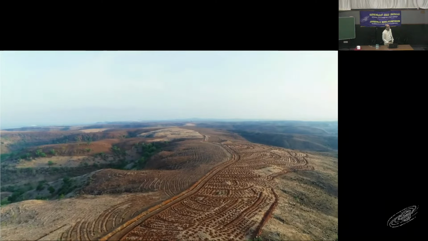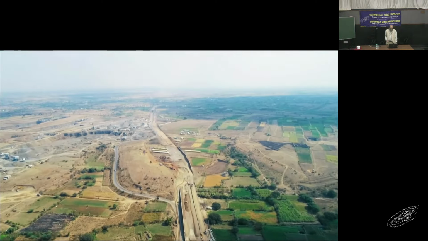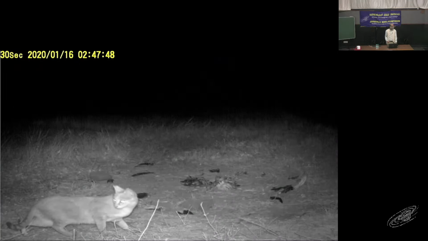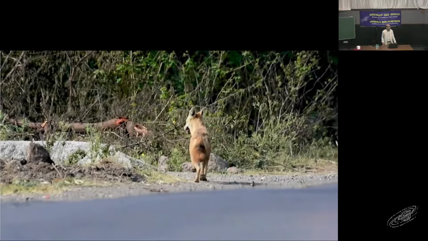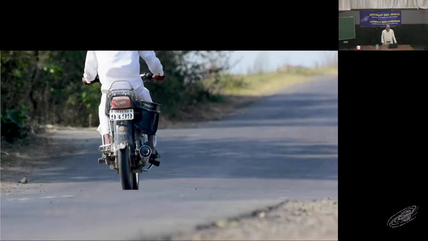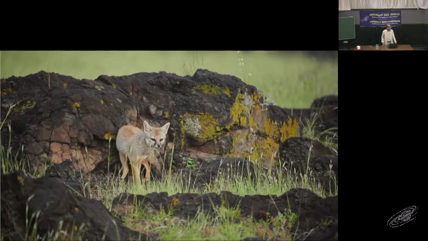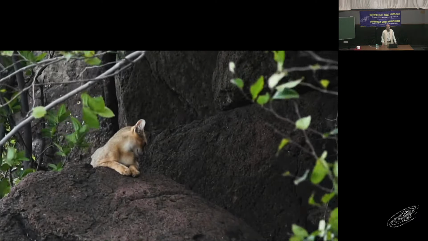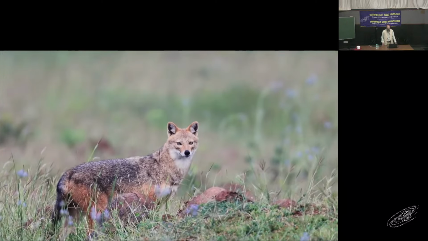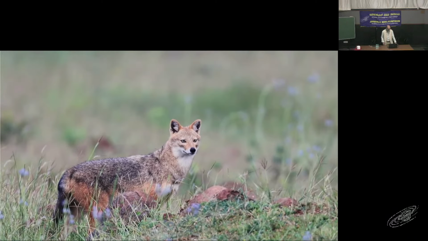So, let me get back to playing another clip. Most of these savannas are human-dominated now, but they still hide some secrets from us. They still hold a large amount of wildlife that has now learned to coexist with people. Species such as the Indian fox, the jungle cat, the golden jackal, and many others. These form what's called the mesocarnivore guild. So what is a mesocarnivore guild? Let's understand better.